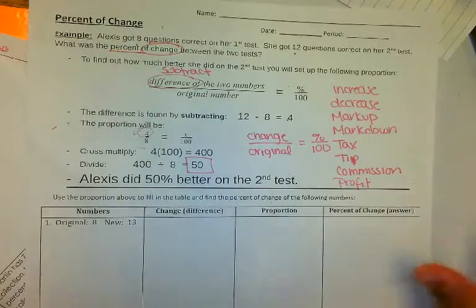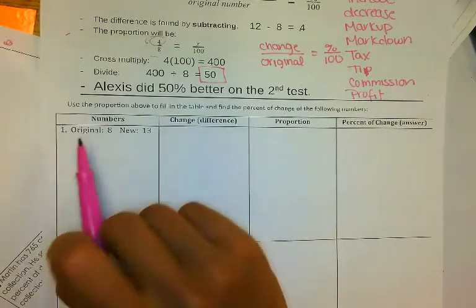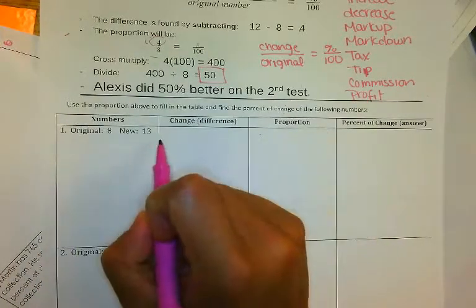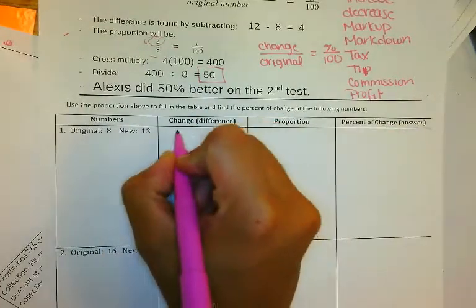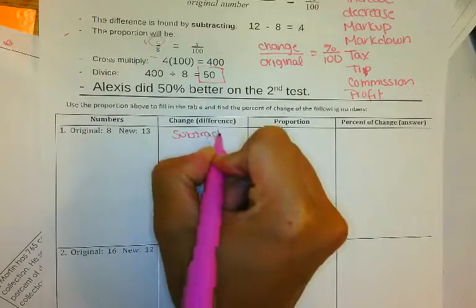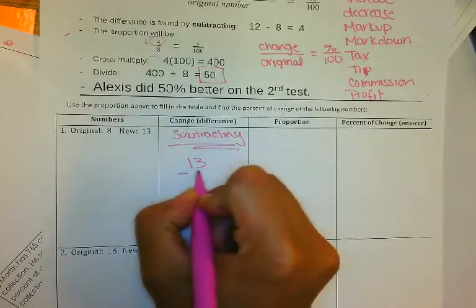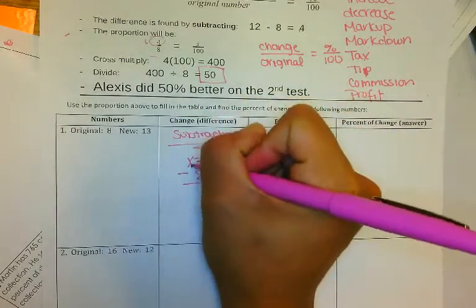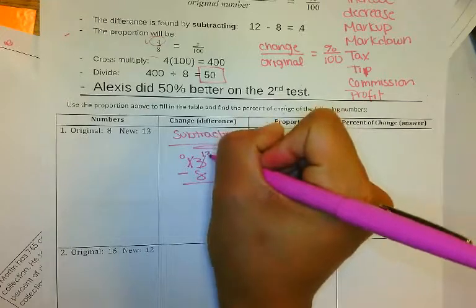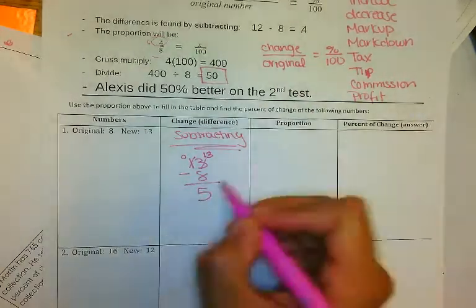All right, so now what we're going to do is some examples. That's the best way for you guys to understand it. So on number 1, the original is 8, the new is 13. My change, my difference, I'm going to find by subtracting. So we're going to subtract 13 minus 8. Well, can't do that, so 13 minus 8 gives you 5. So 5 is my difference.